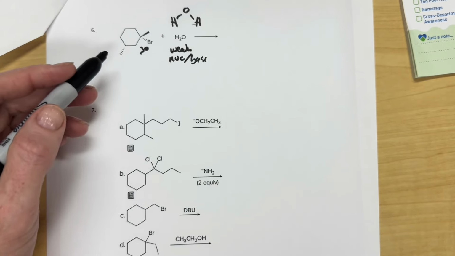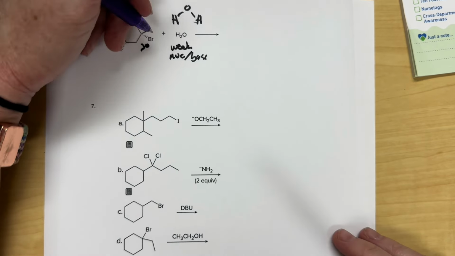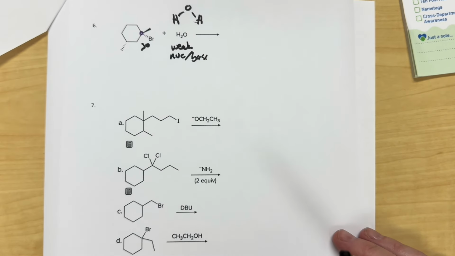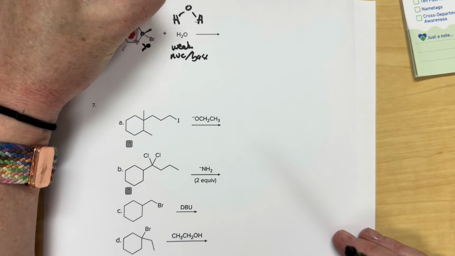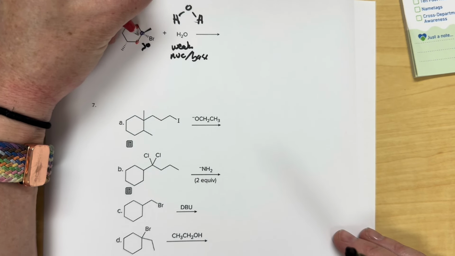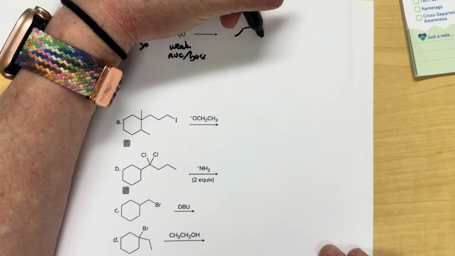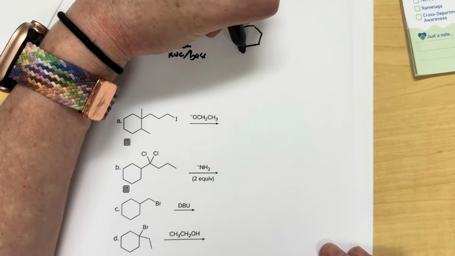So we know that with SN1 and E1 reactions, it always wants to choose the more substituted. But in this case, if that's our alpha and these two are our betas, neither one of these betas is more substituted. So we'll get the double bond here and we'll get the double bond there and not much else. So we'll get this.